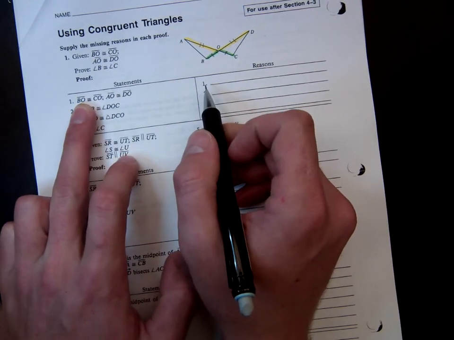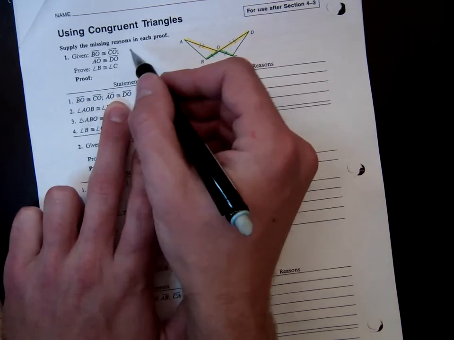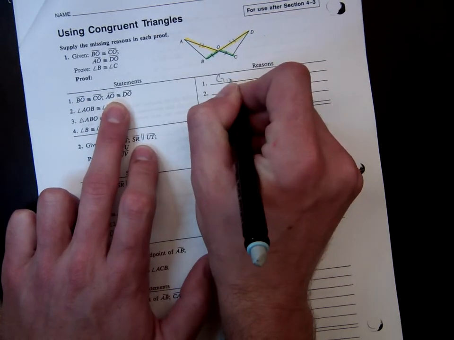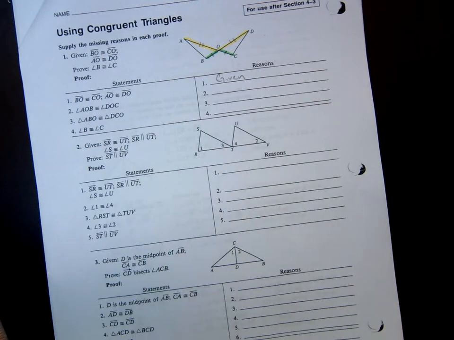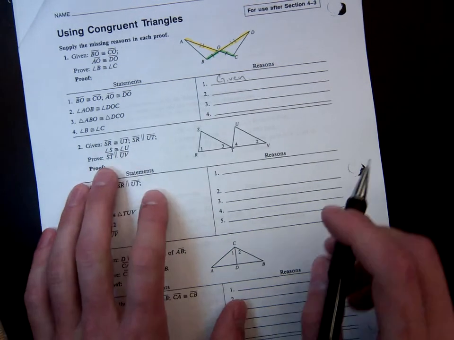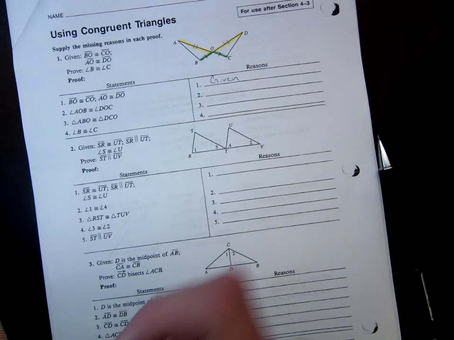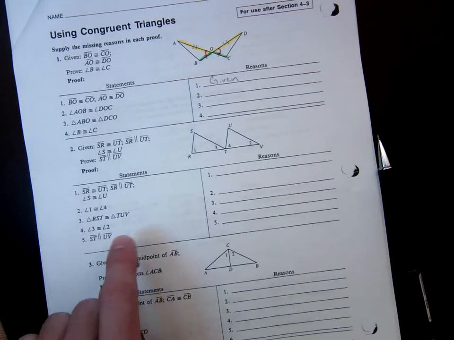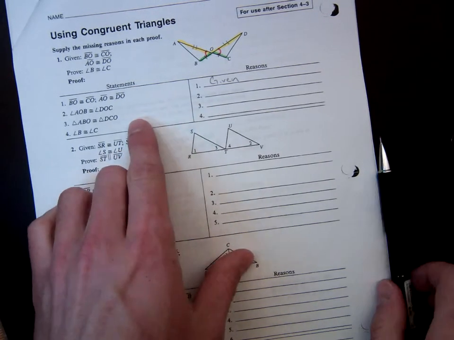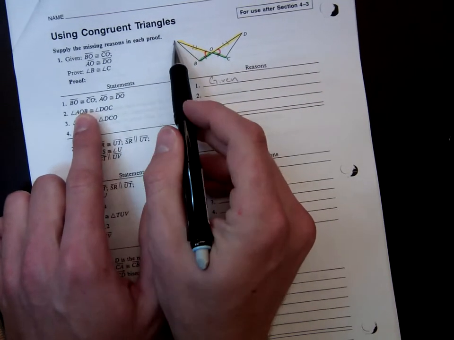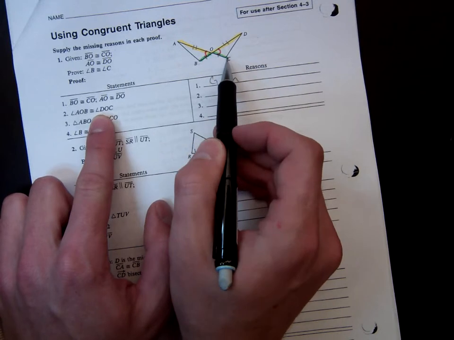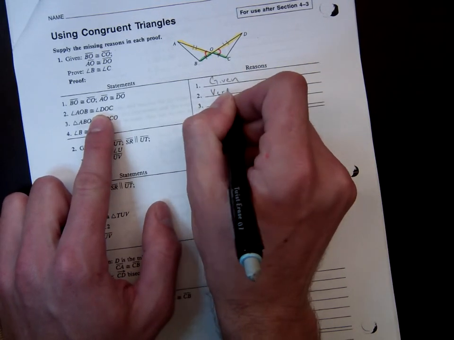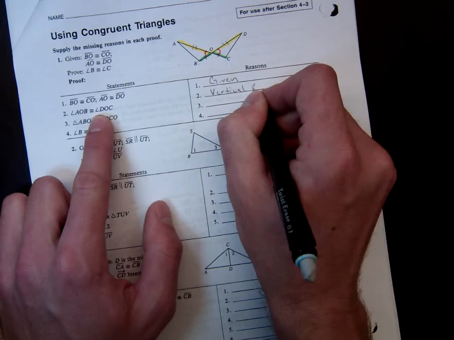Now, BO is congruent to CO and AO is congruent to DO. Well, that's just given. Now, the next statement, Jade, what were you going to say? Vertical angles. Okay, we know that these two angles are congruent because they are vertical angles. Well, that's what the next statement says. AOB is congruent to DOC. That's because they are vertical angles.